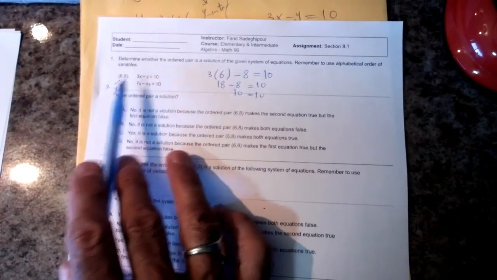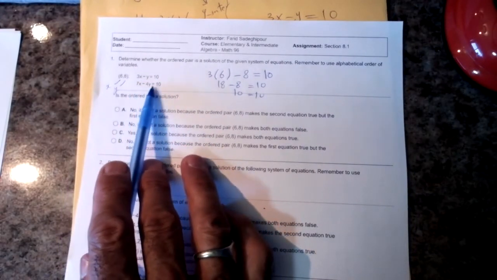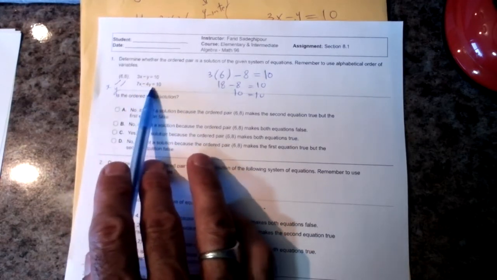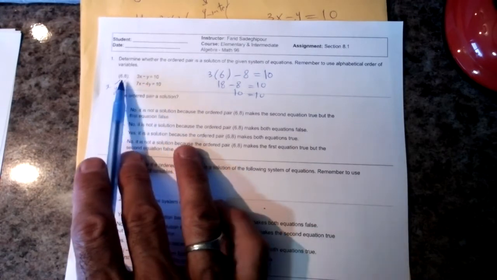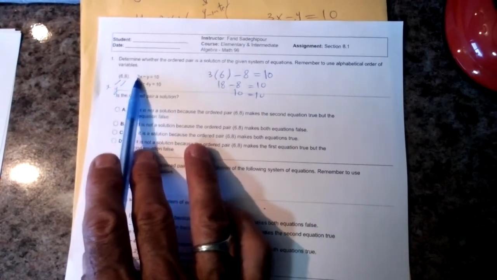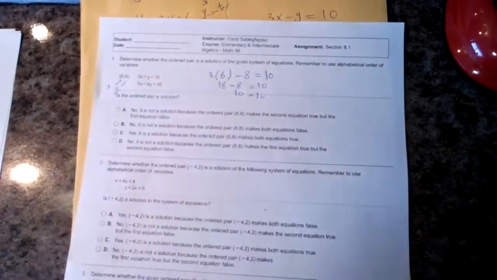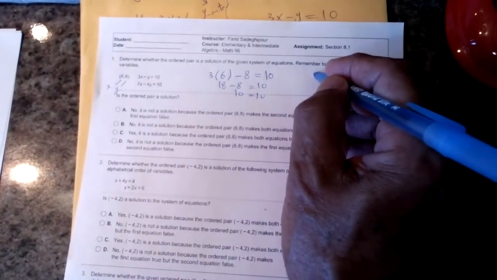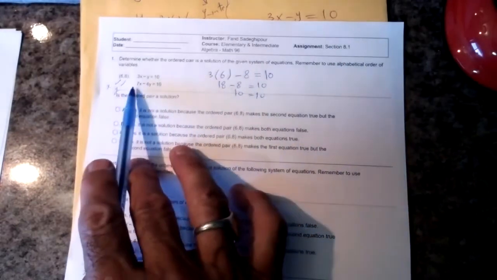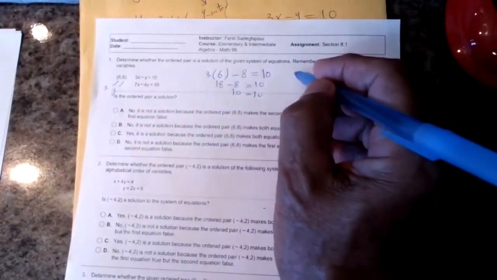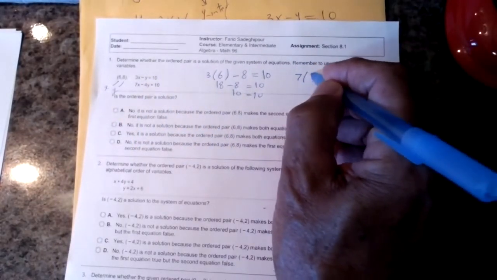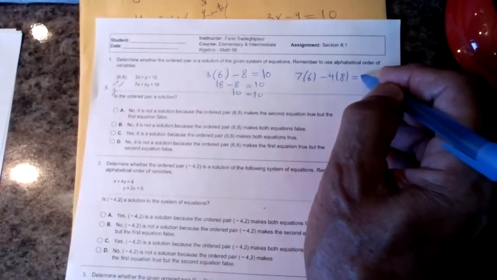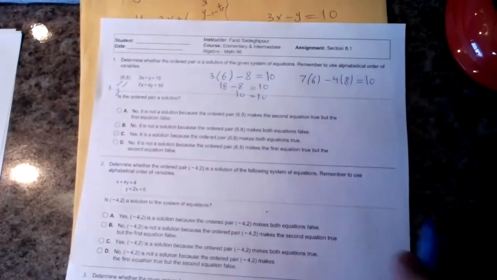Now you want to make sure that this point satisfies the second equation too by plugging these two values into this equation. If that's the case, then yes, you say this is the intersection, or solution, of the 2 equations. So now the second equation is 7 times 6 minus 4 times 8, and see if that is also equal to 10 or not.